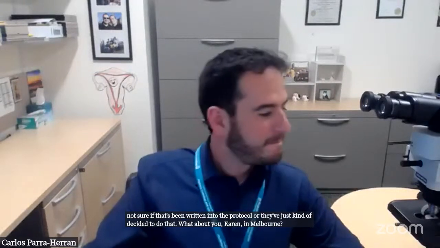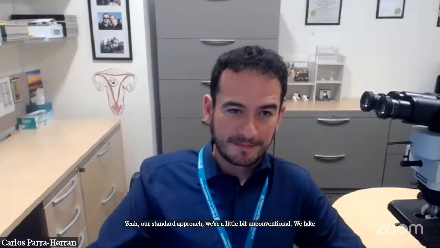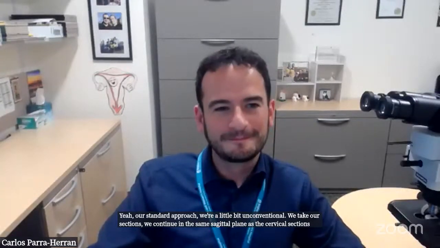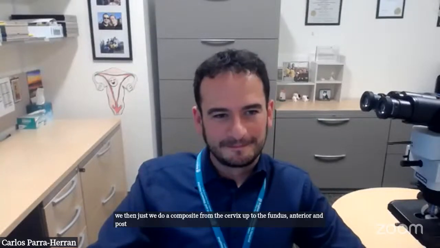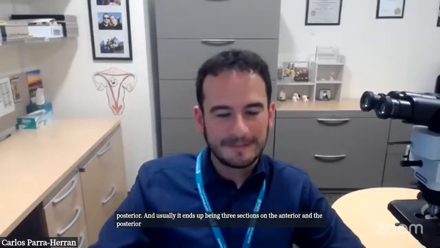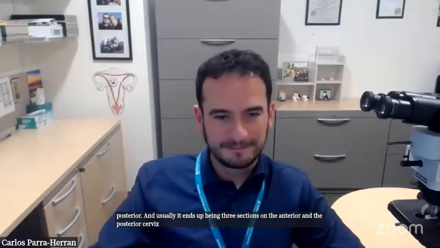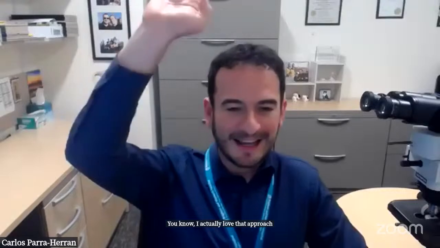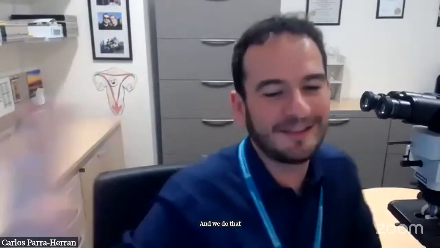Yeah, our standard approach, we're a little bit unconventional. We take our sections in the same sagittal plane as the cervical sections, and we do a composite from the cervix up to the fundus, anterior and posterior. Usually it ends up being 3 sections on the anterior and the posterior: cervix, isthmus, corpus, and at the end up to the fundus. I actually love that approach, let me tell you. And we do that across the board, benign and malignant.